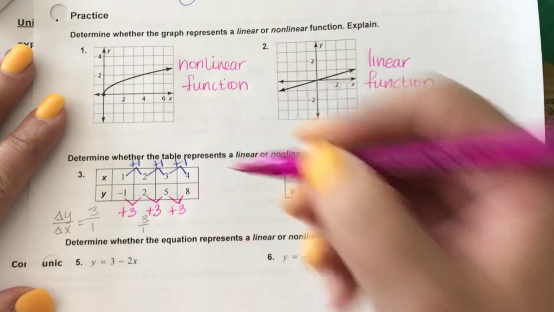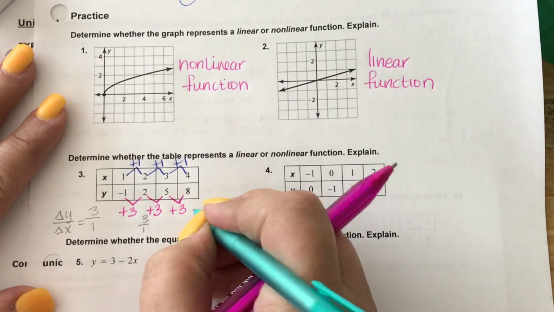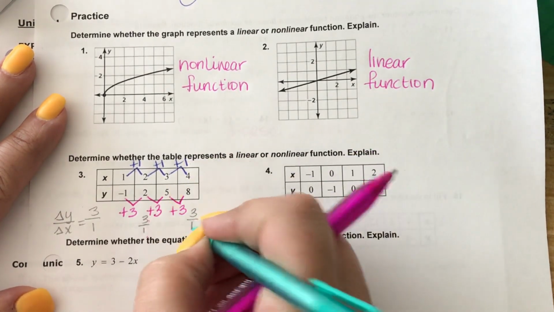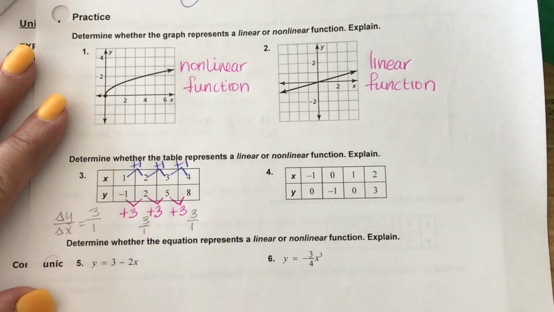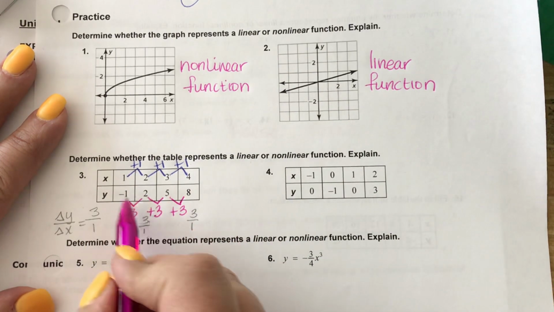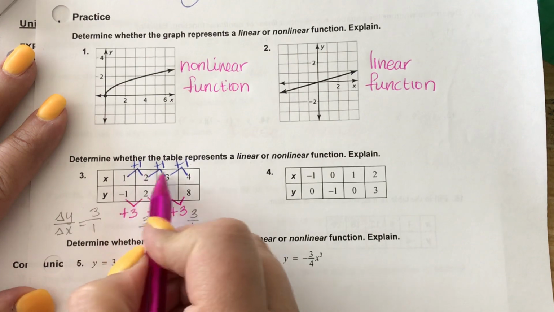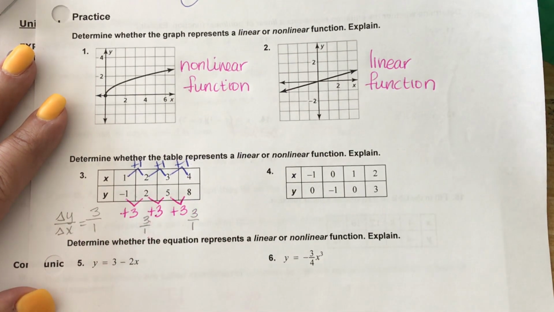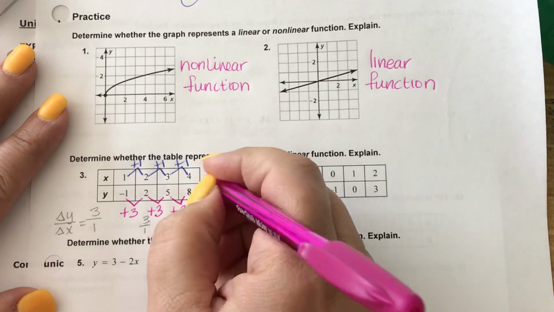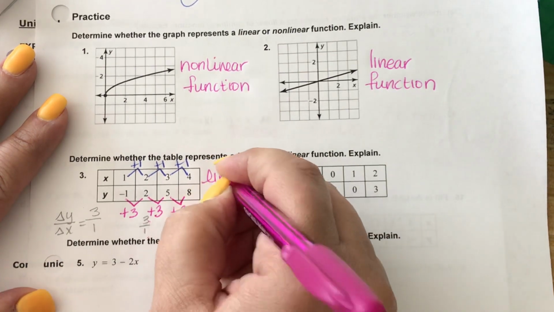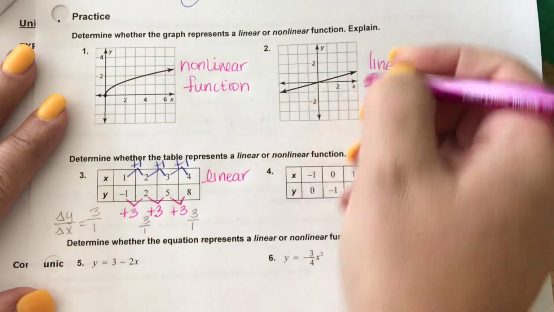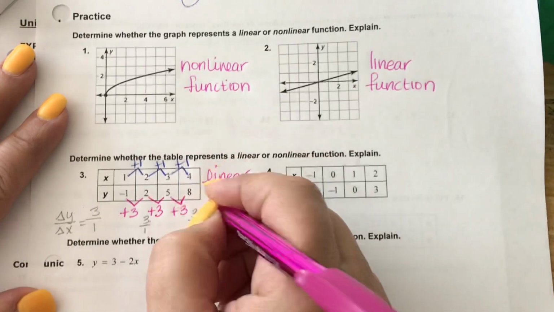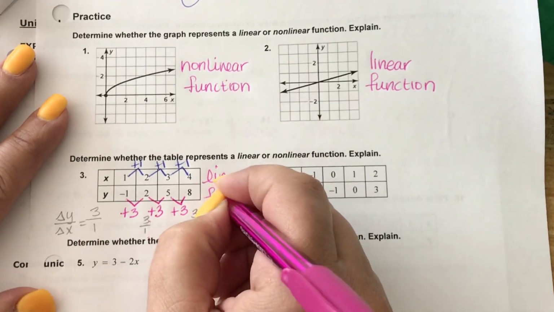So again, I compare that change in y over change in x ratio, and it was the same for all of those, right? In every one of these, as x increased by 1, y increased by 3. It's a constant rate of change. That is what makes it a linear. If you plotted those points, they would graph in a straight line path. So this is a linear function.